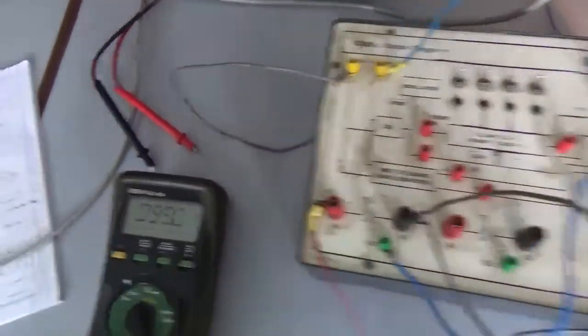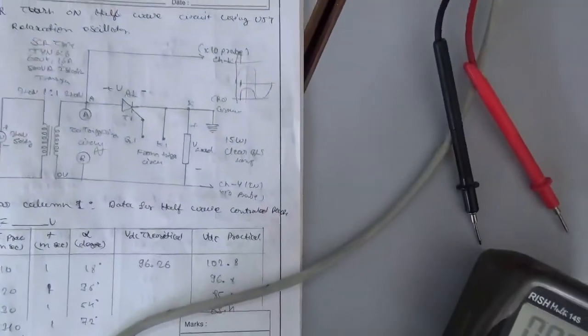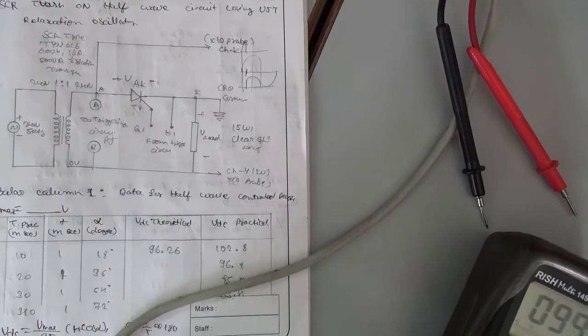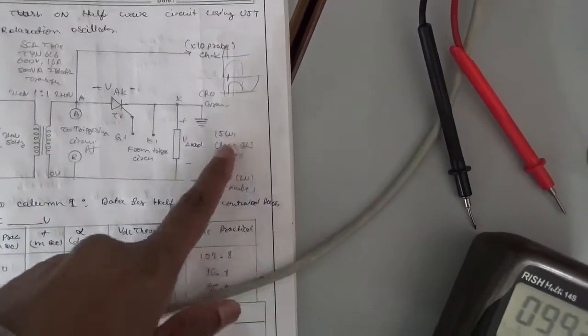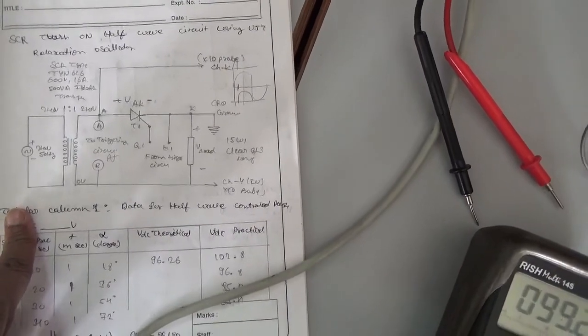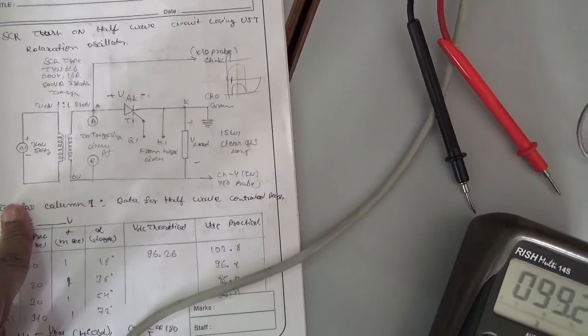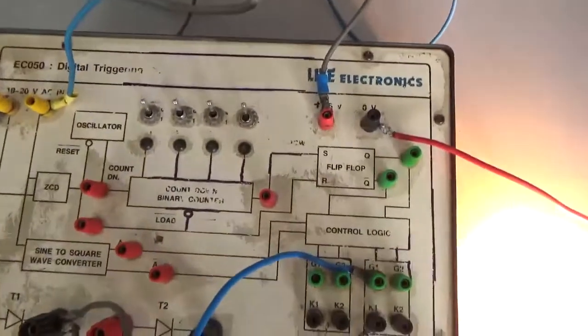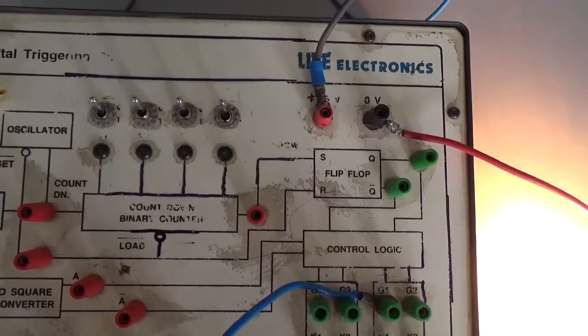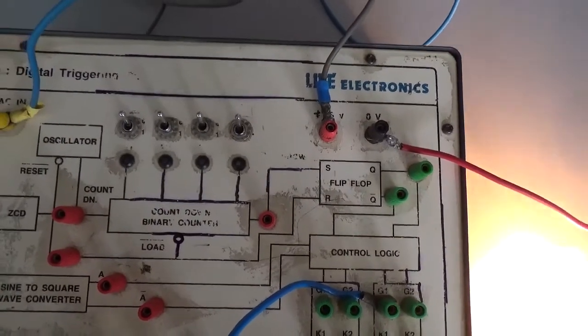Now in this circuit the SCR conducts only during positive half cycle. Negative half cycle it won't conduct. So we can expect only 50% of the DC voltage at the output. Now we know that in the digital circuit, the binary data is proportional to the firing angle. You can see the binary data is 0, 0, 0, 0. Then alpha is 0. Let me show you the output voltage waveform here.